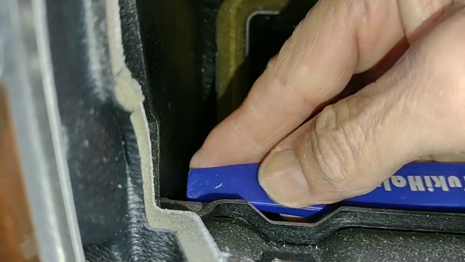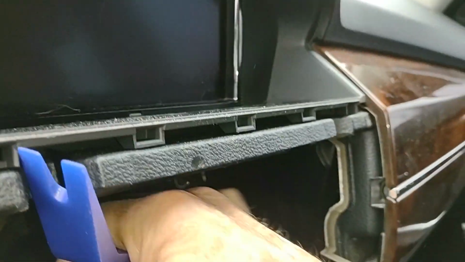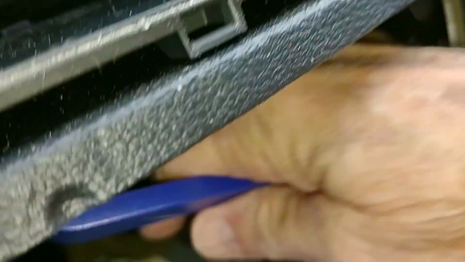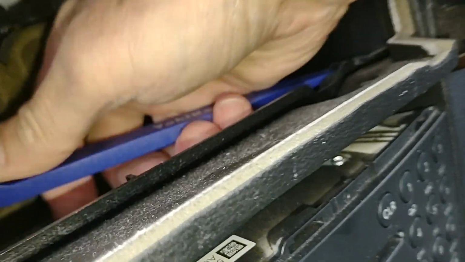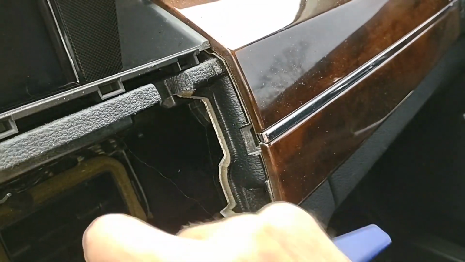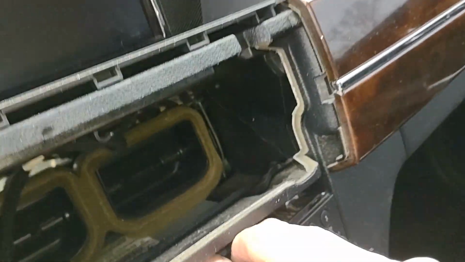It was down. You just have to get a flat tool under it, pop it up. There's one over here as well, and again, you're really not going to be able to see it unless you can stick your head in this hole, and my head's way too big for that. But now they're both up, and once you've released that, the radio is now free and able to come out.